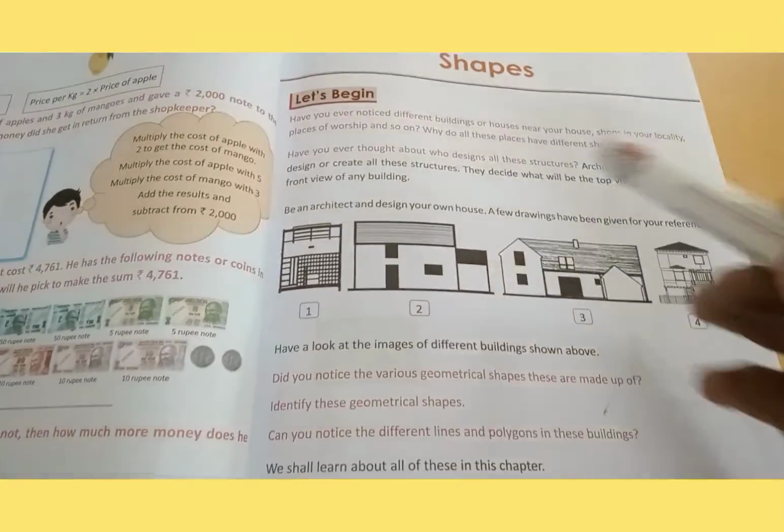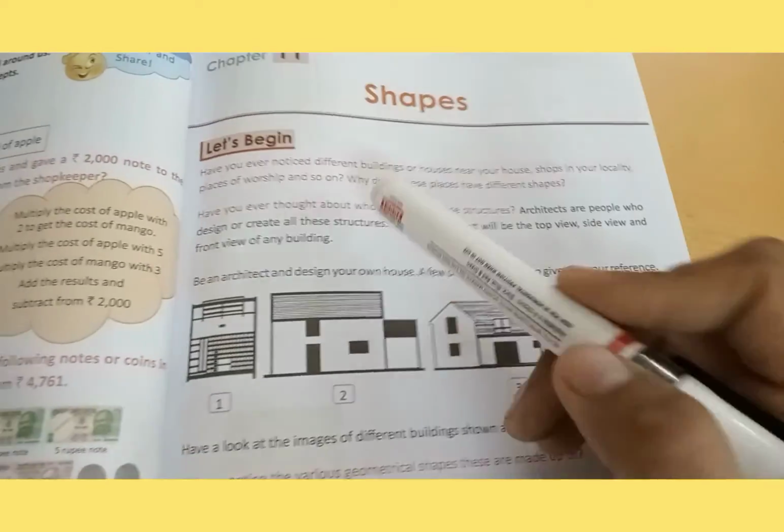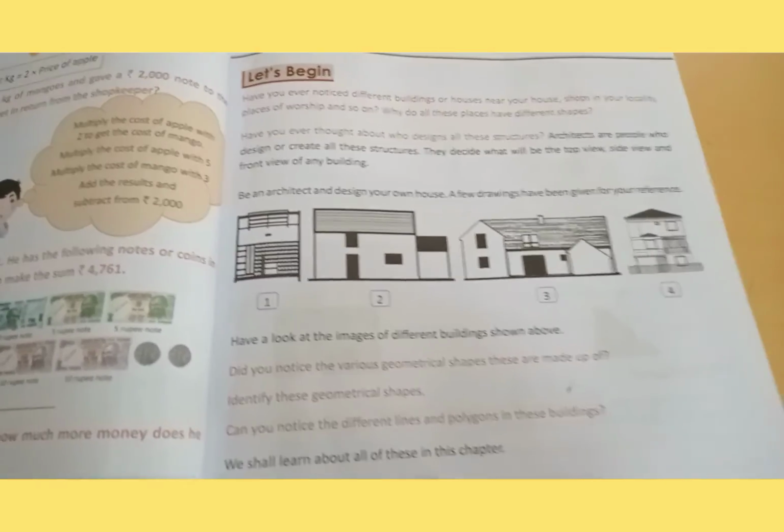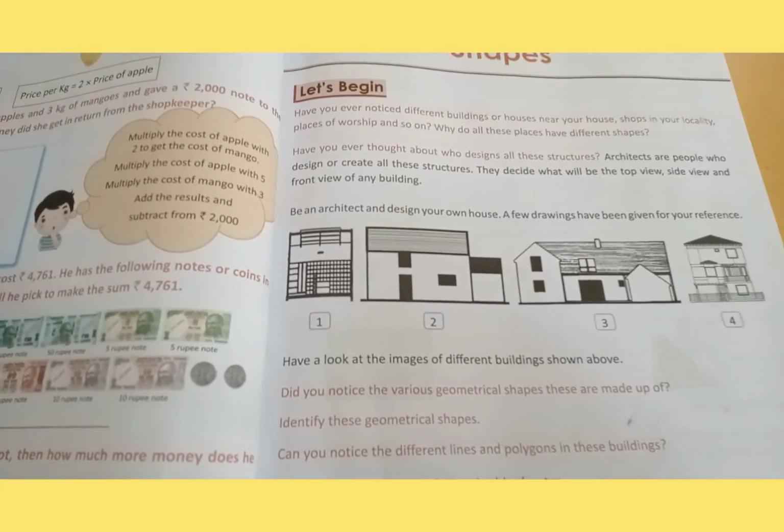So whatever we have done in this chapter, shapes, whatever I have written on the board, the same thing you have to note down in your maths notebook. Okay, so homework I will send through WhatsApp.